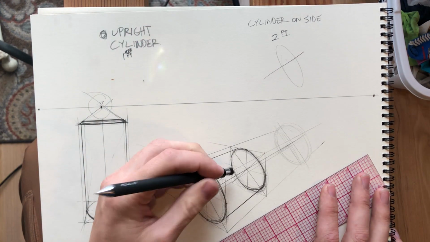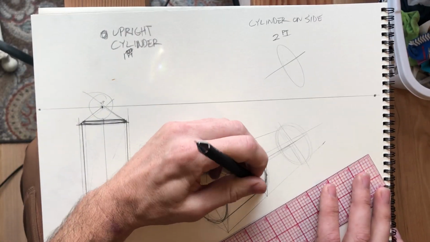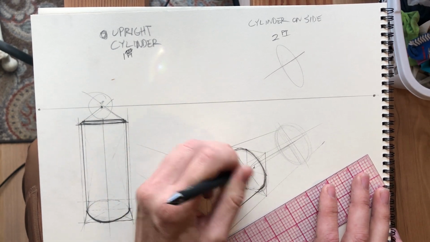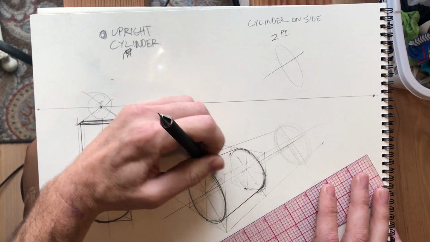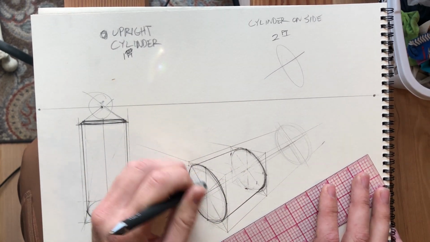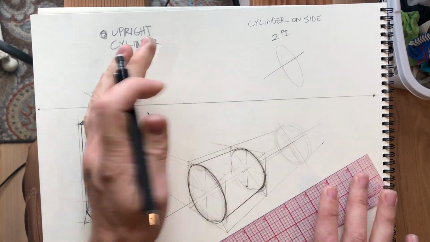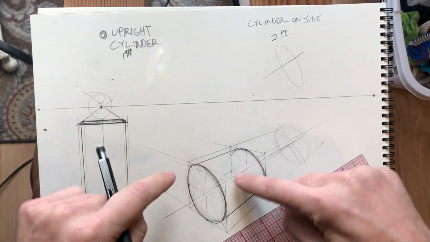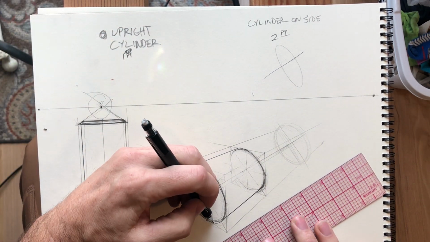If I want to clean this up, I can go through and erase anything that's not part of the cylinder. For our drawings, this may look sort of messy, like all of this diagramming, but I actually want us to keep that.